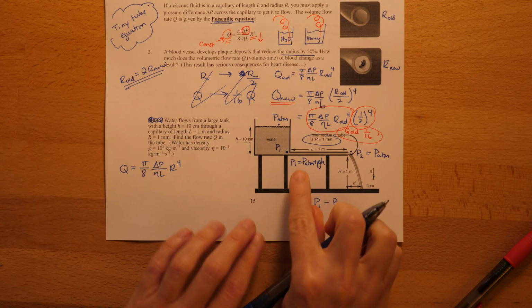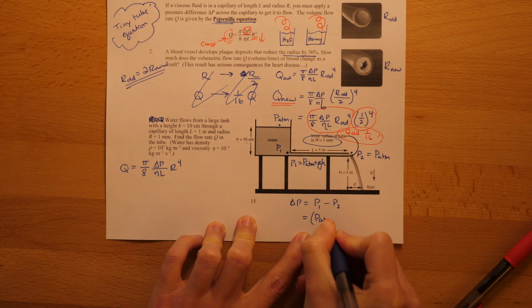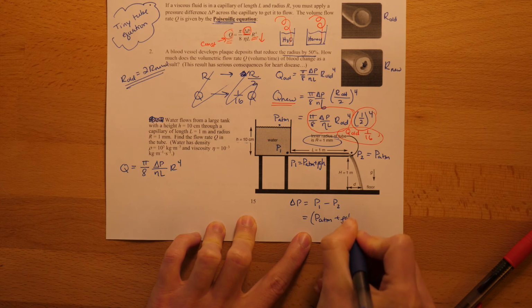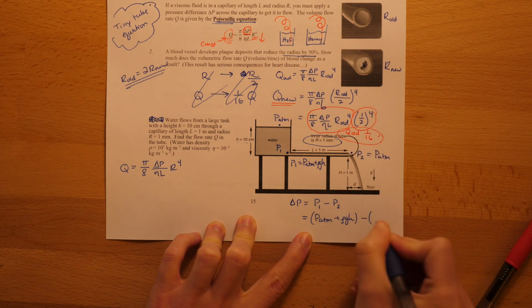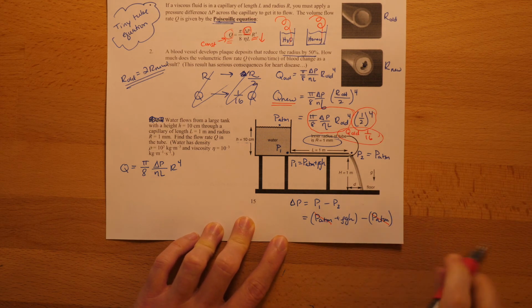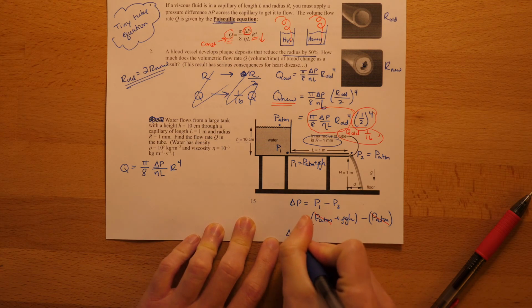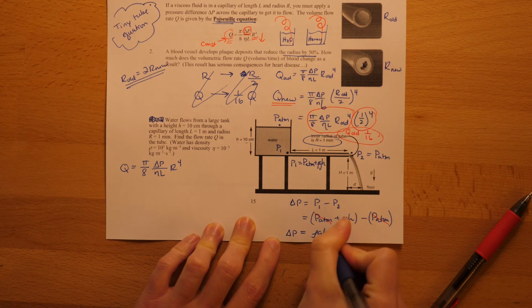So if we want to calculate P1 minus P2, P1 is P_atm plus rho g h, and we have to subtract off P2, which is P_atm. So the P_atms will cancel, and we'll just get a delta P of rho g h.